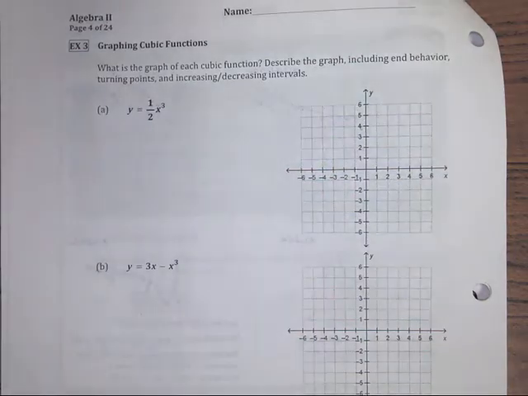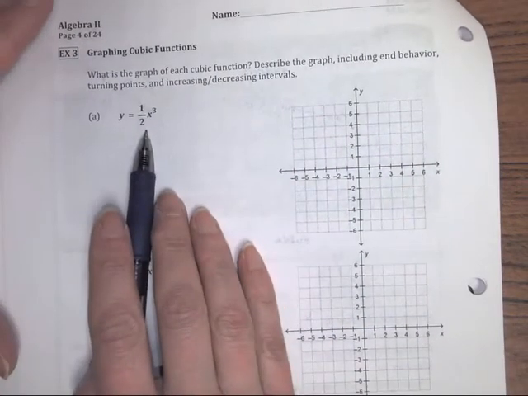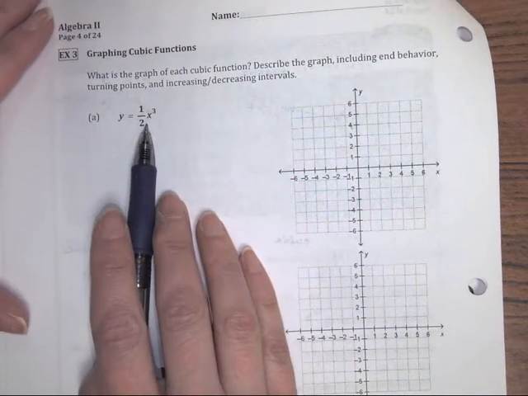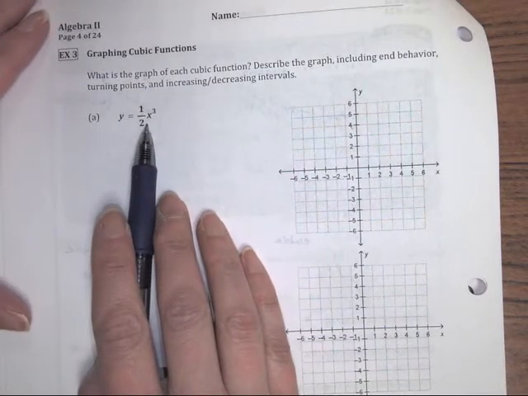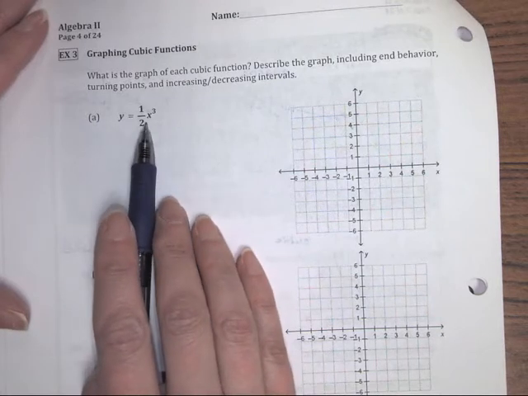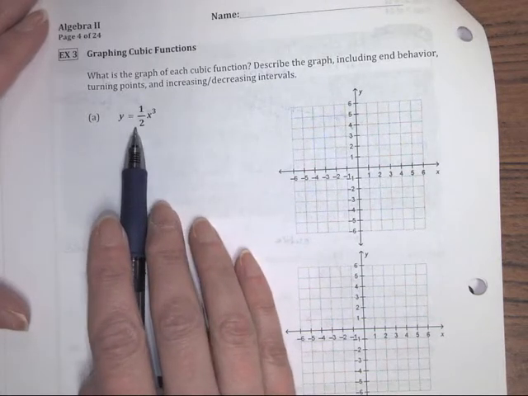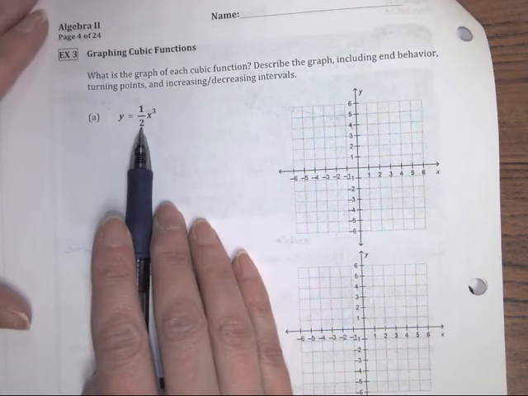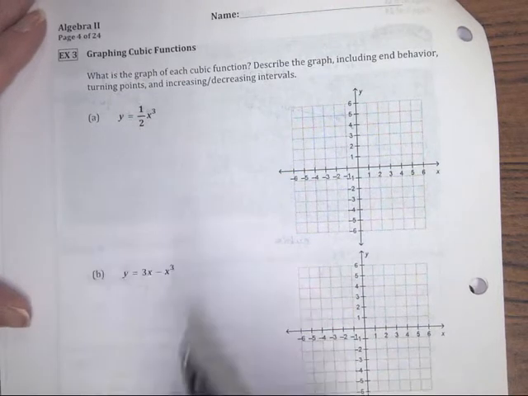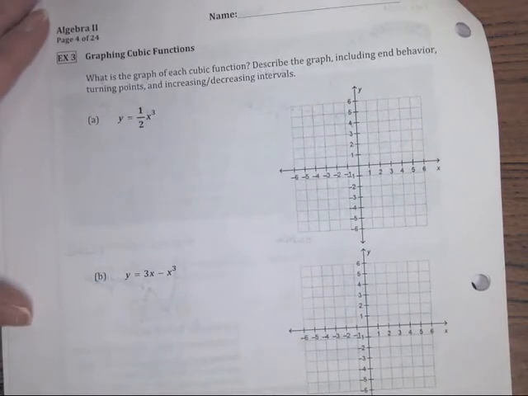So first of all, this one is really close to our parent function, because our parent function is y equals x to the third. We have a 1/2 in front of it. Guess what translation that is? That's your A value. Vertical compression. Your A is between 0 and 1. This is a vertical compression of the parent function.